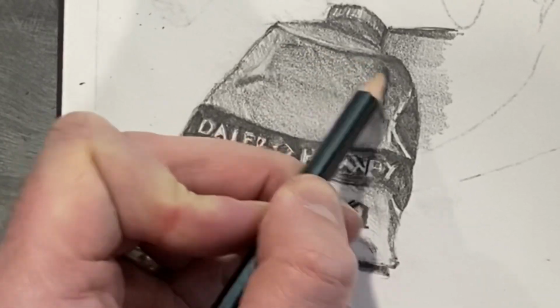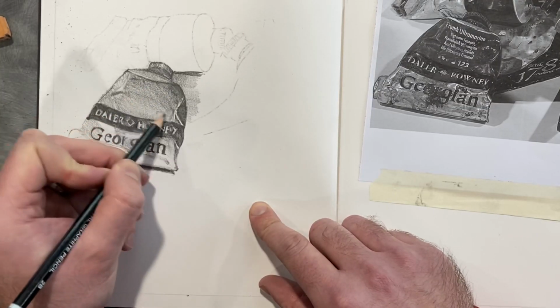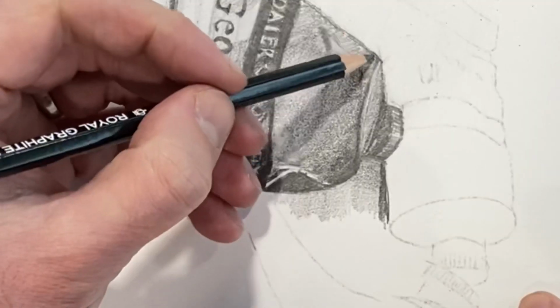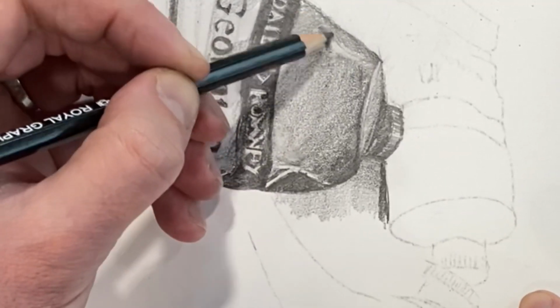There you just saw me using the rubber. That's how I'm going to get the highlights in there, but don't work too dark because otherwise the lines will not rub out too much.